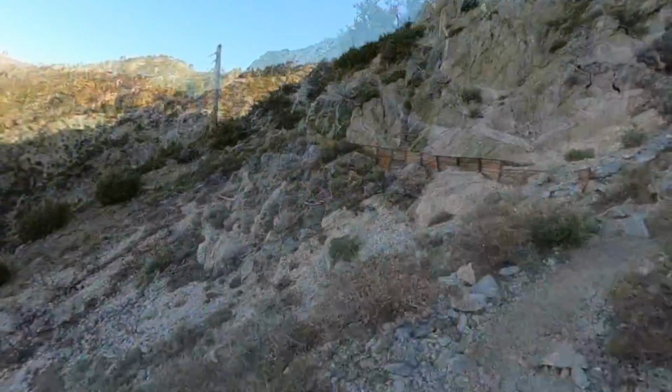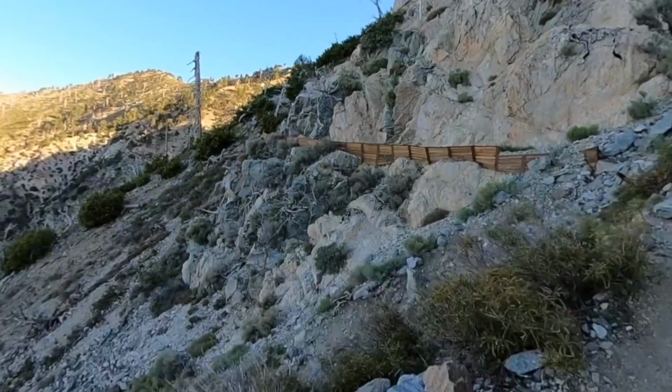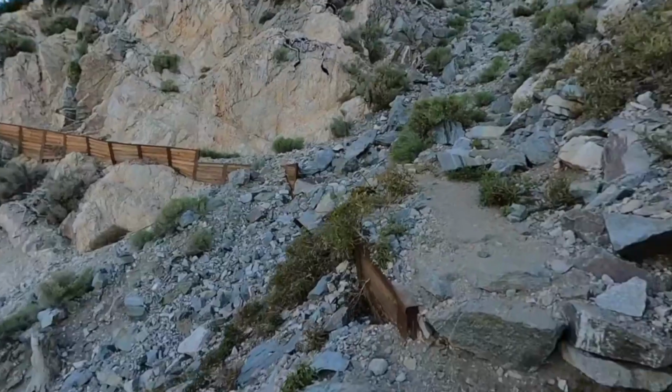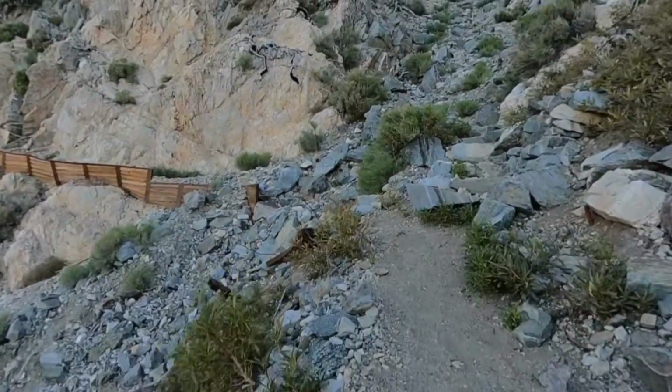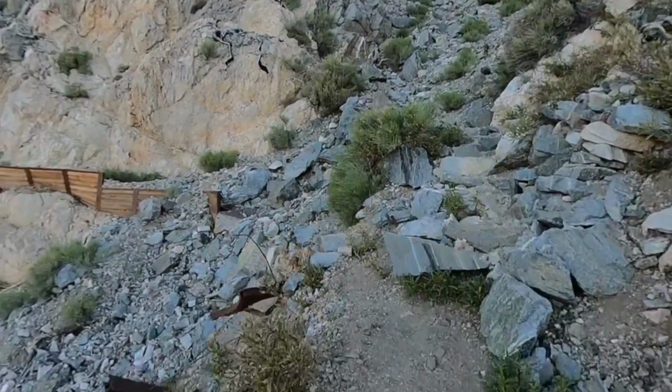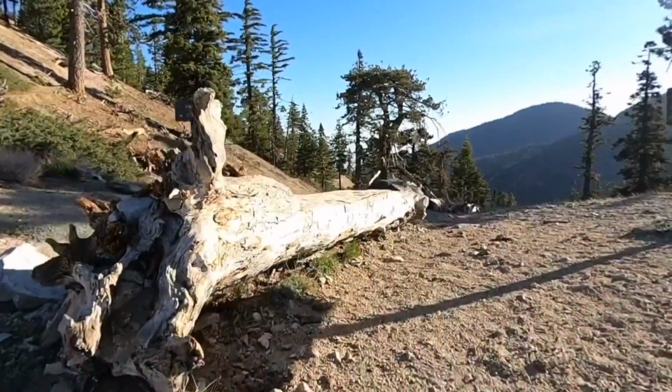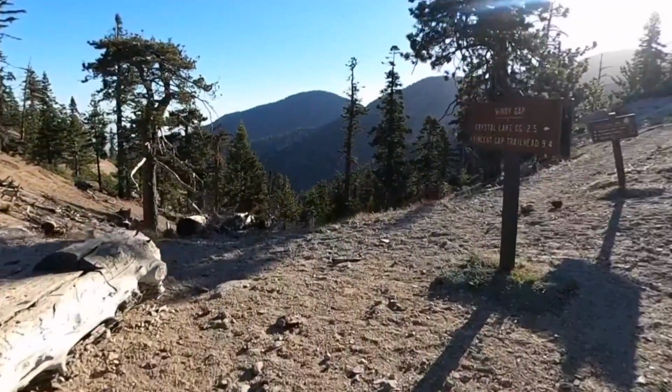Now, the trail is pretty well maintained. There have been rock slides and washouts, but you can see the Forest Service has shored up the trail in a lot of places. It's definitely in decent condition and a well or much used trail, this one to Windy Gap. Now when you get up to Windy Gap, you will breathe a sigh of relief.